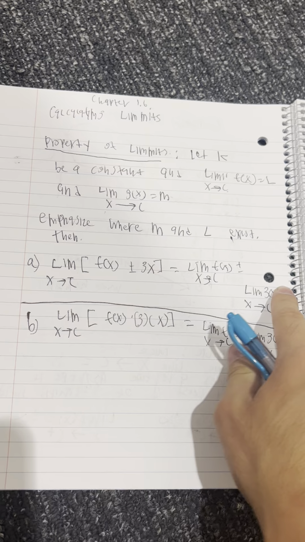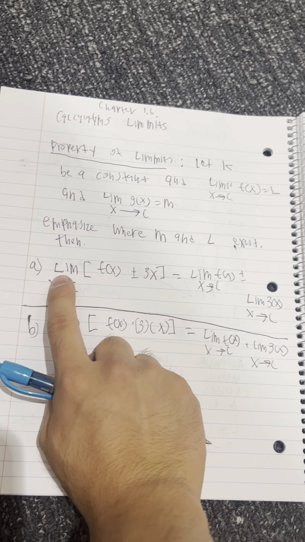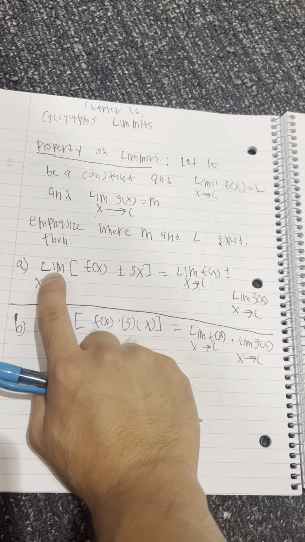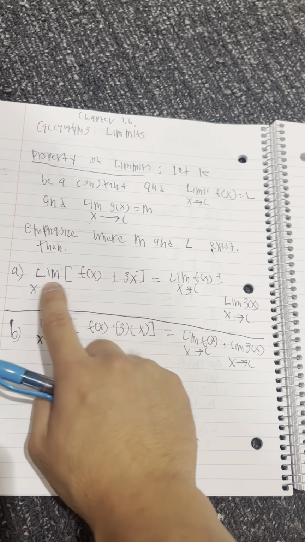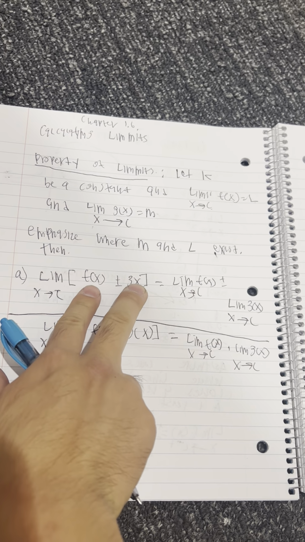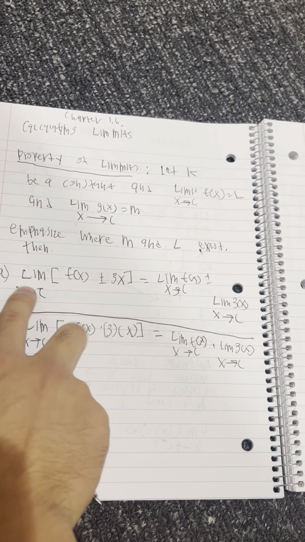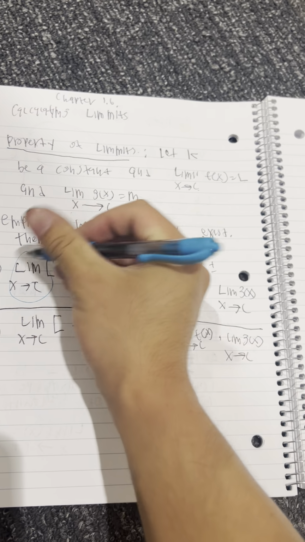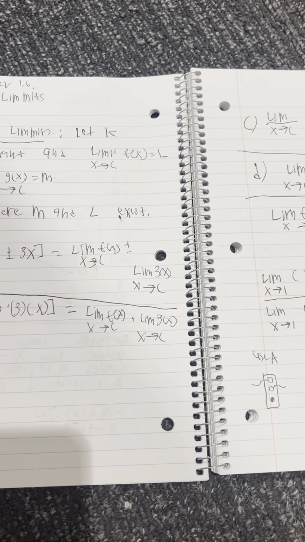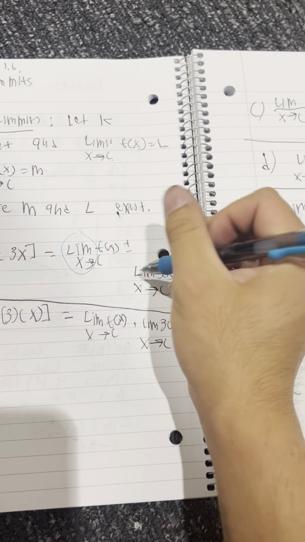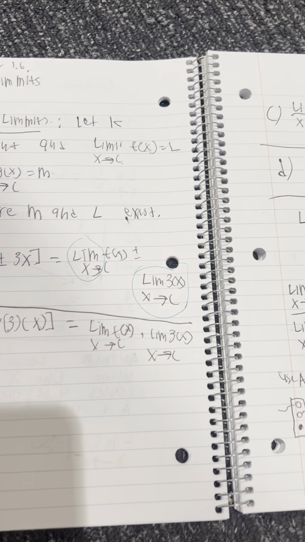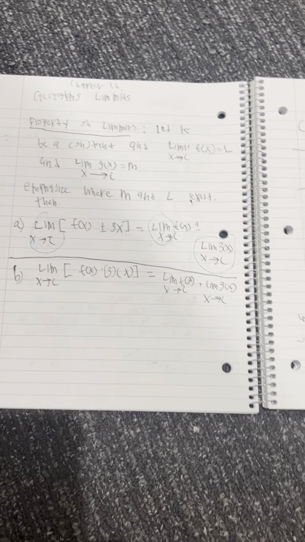So here's the first one. If the limits of two functions exist and they're added or subtracted, you can take that limit sign and put it on each function as 2 separate things, but you just reorganize the statement.